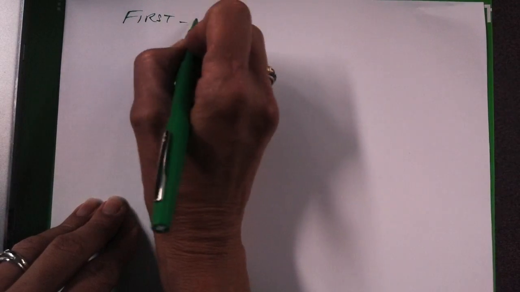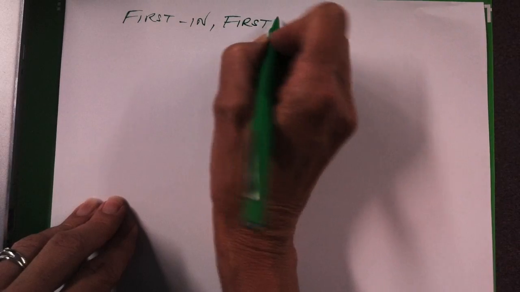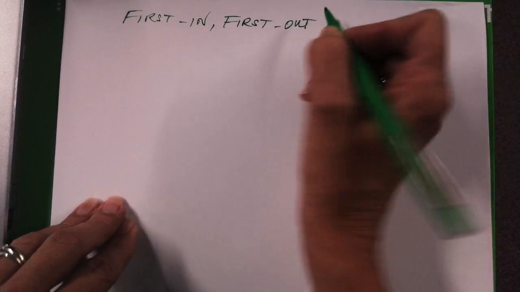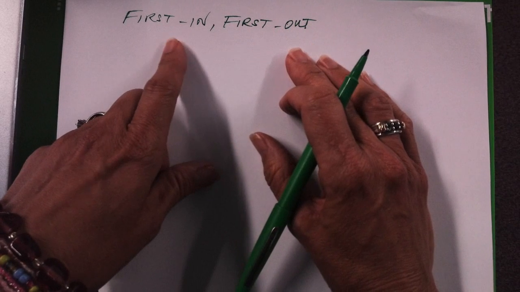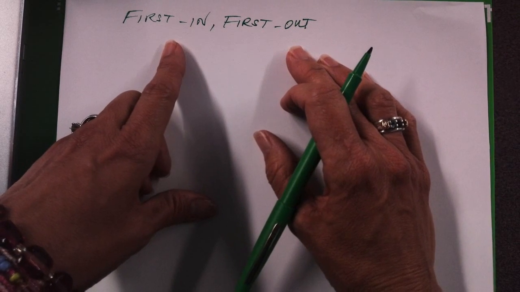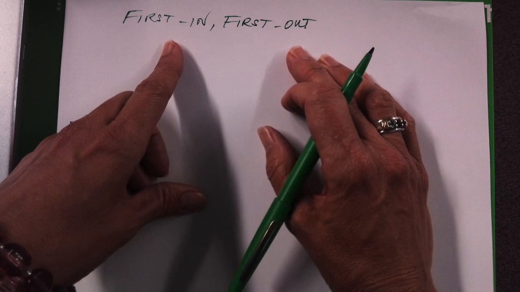Okay, first in, first out. This is the way most companies actually manage their inventory. We always want to sell the oldest thing on the shelf so it won't get dusty and dirty and lose value.